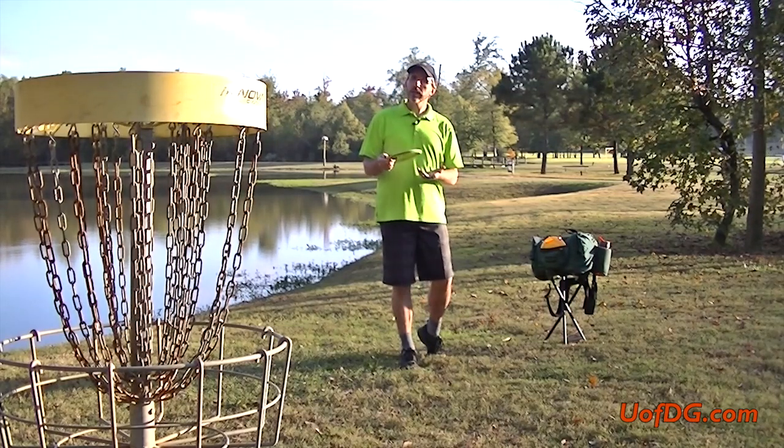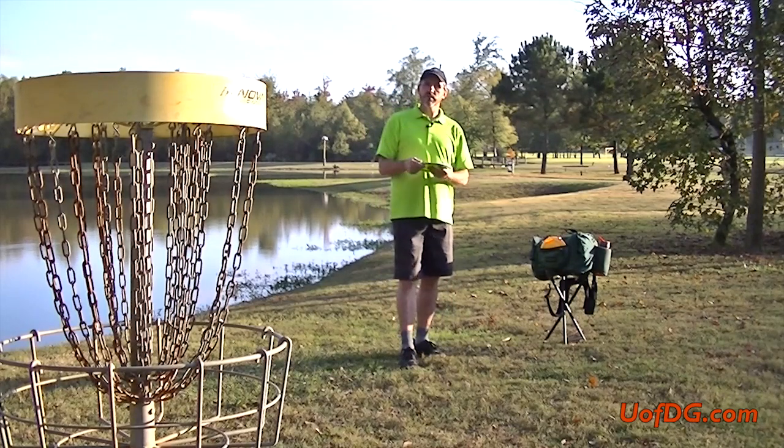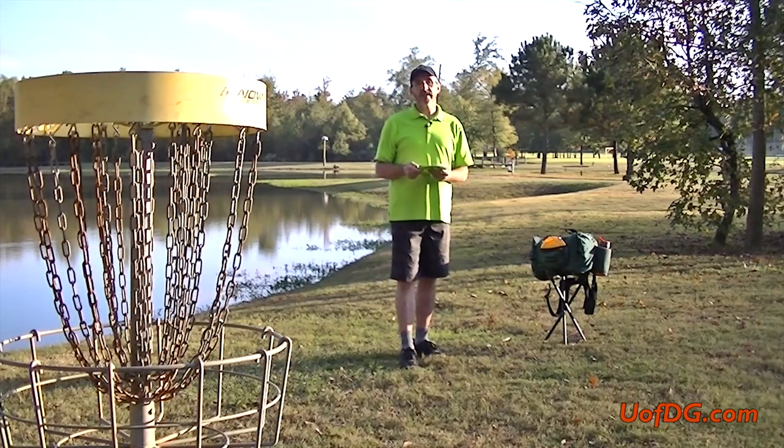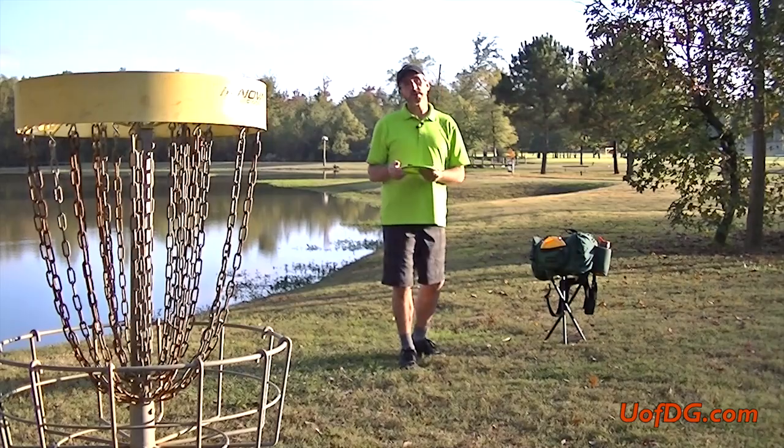Now that you understand a little bit more of the key components of putting, let's see how they're applied to each of the main putting styles used in disc golf today.